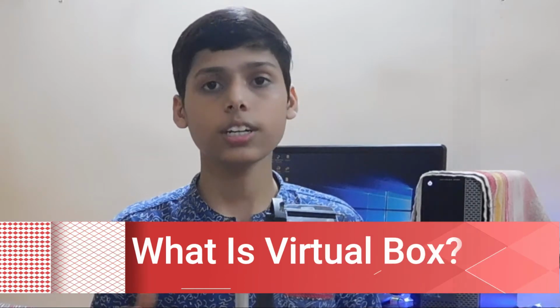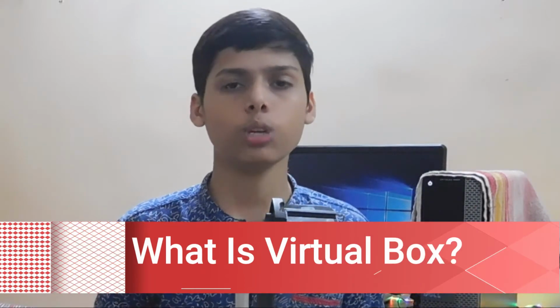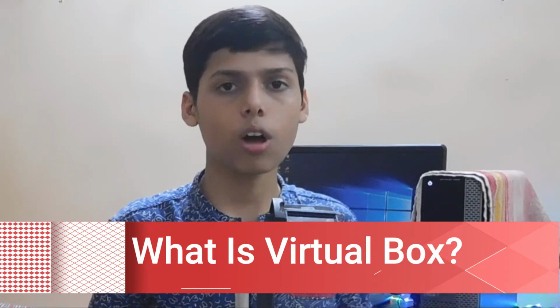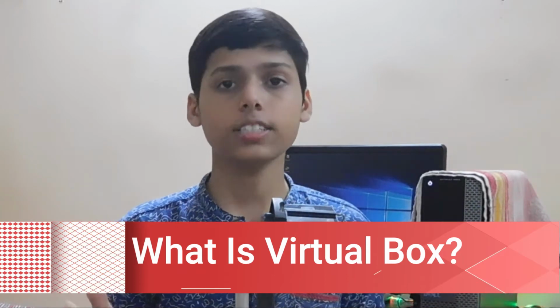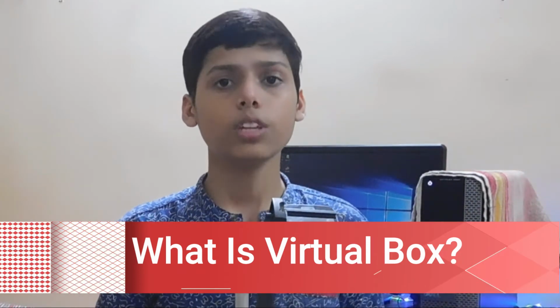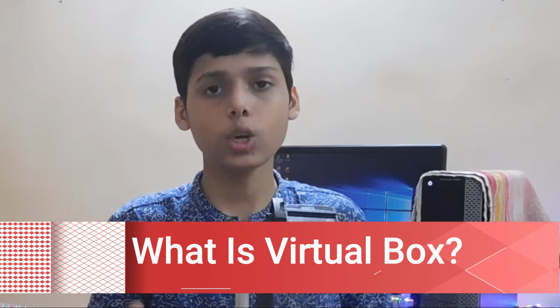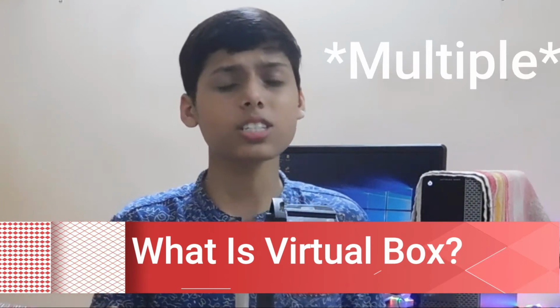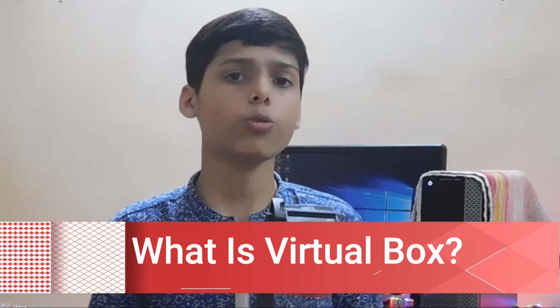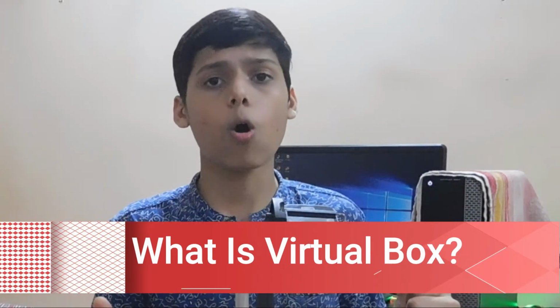Let's start with the first part, which is what is VirtualBox. So basically VirtualBox is an application developed by Oracle, and it is software through which you can easily access any operating system without installing it. Means if you want to use Windows 10 and Windows 8 or any other operating system, two operating systems at the same time, and you do not want to change the operating system which you are using.